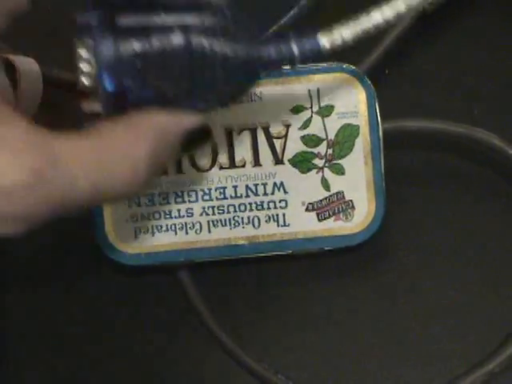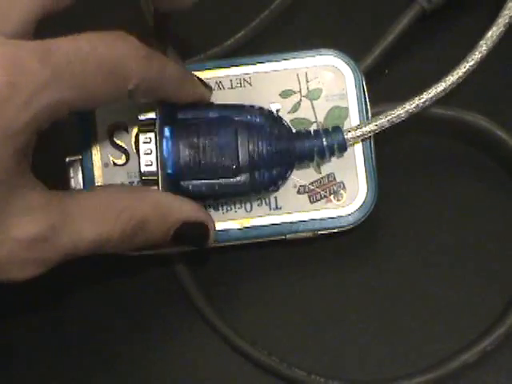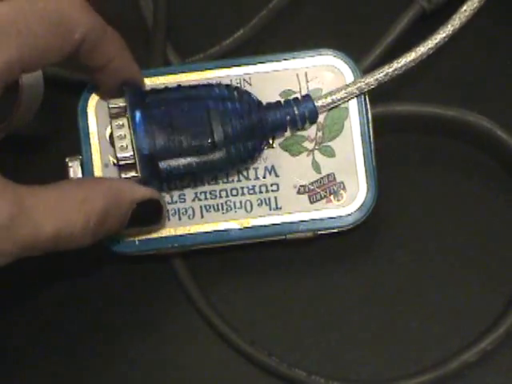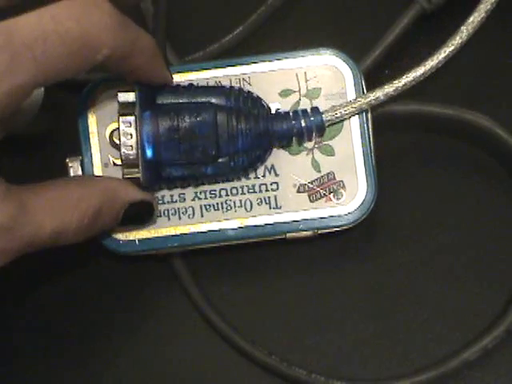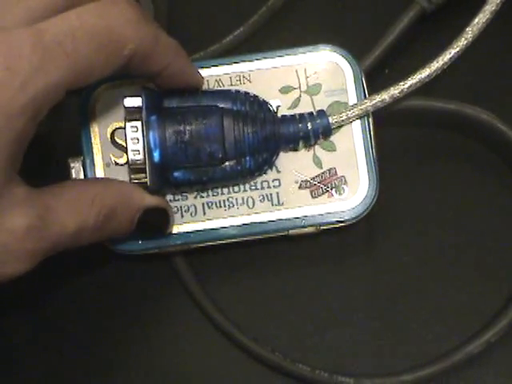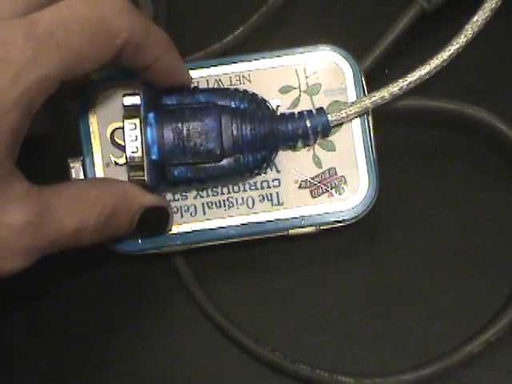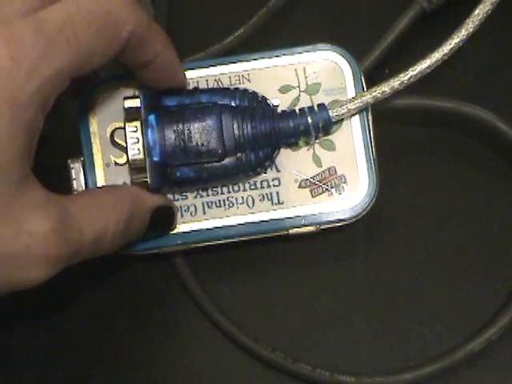Now, I do actually have a Prolific standard $8 USB to serial adapter, but the main problem with this is it doesn't do the level converting as well as I'd like, and it's a bit bitchy to work with.